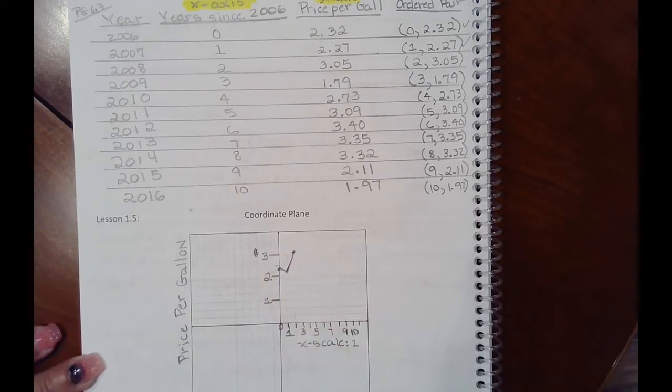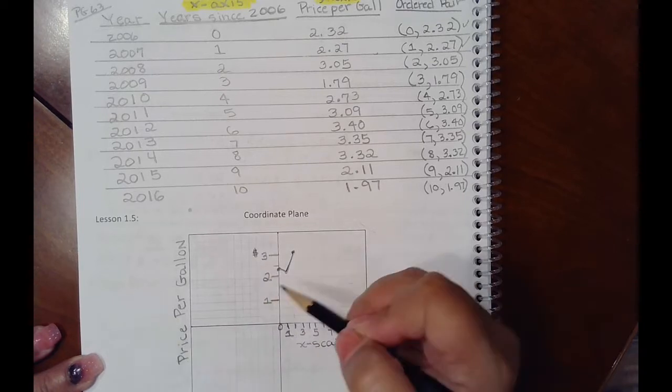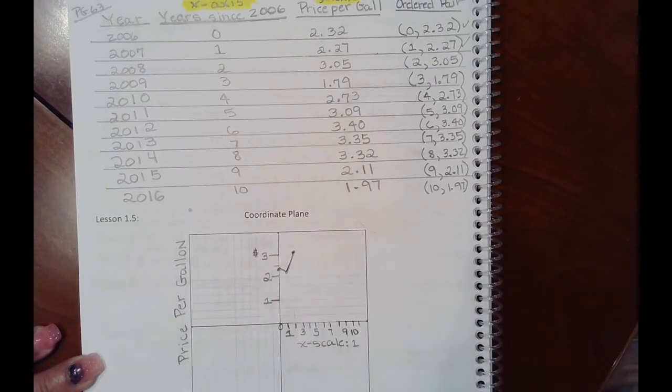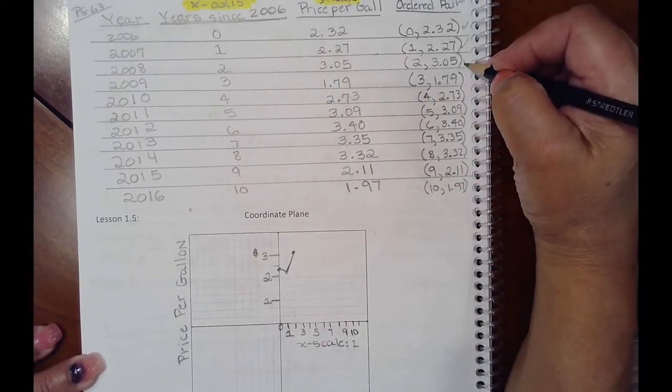So this is what we call decreasing and then increasing. They're often going to ask you about the increasing or decreasing nature of a graph. Well, decreasing is when the graph is going down, increasing is when it's going up. We'll label some of these things after we get the points plotted. Okay, so we've done the first 3 points.